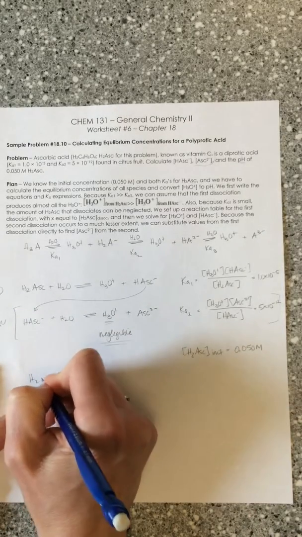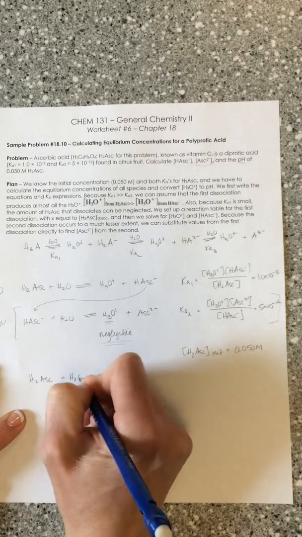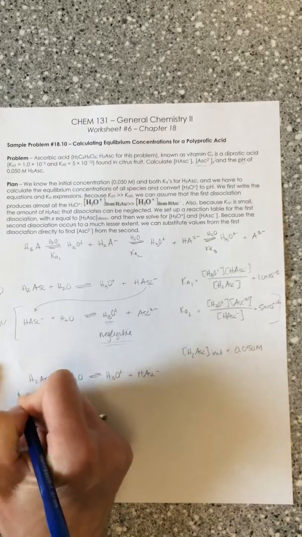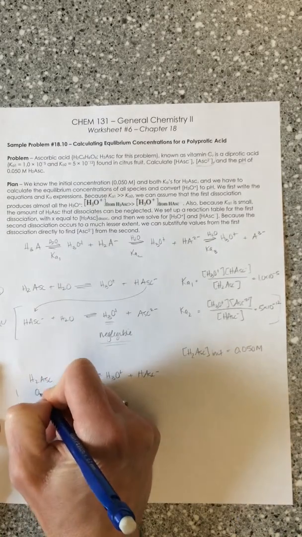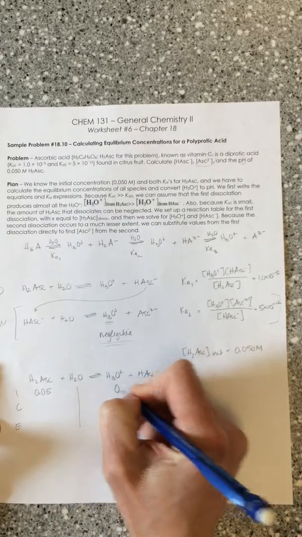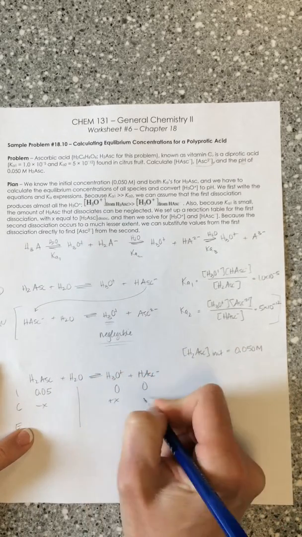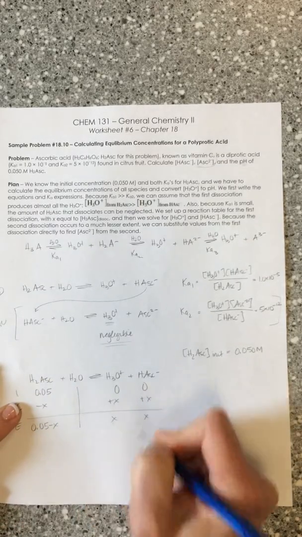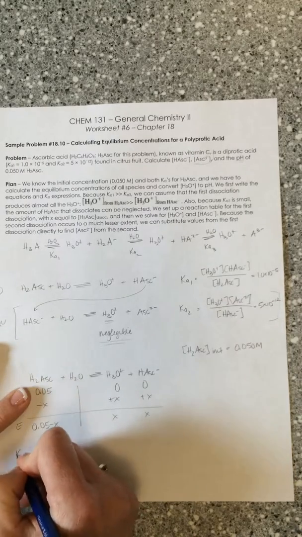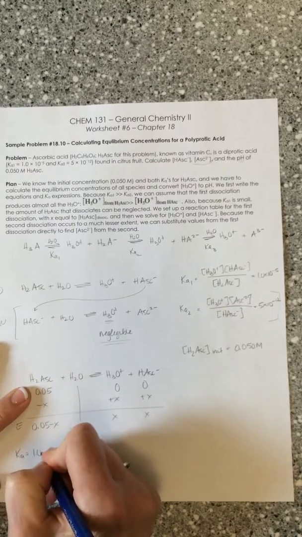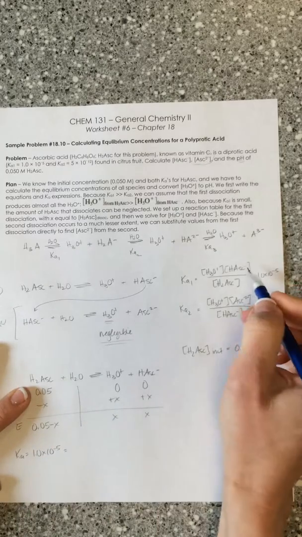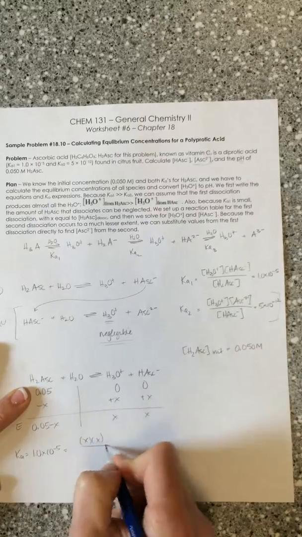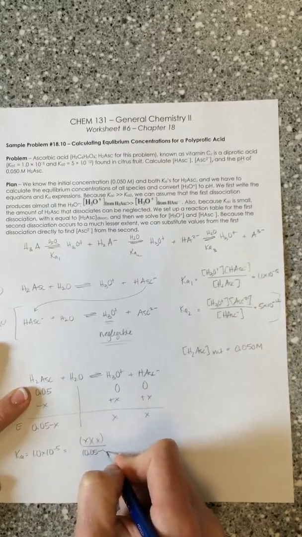So I'm just going to rewrite our relevant equation down here so we can include it in our ICE table. So we've got 0.05. I'm going to lose some of this. Again, these ICE tables become pretty straightforward as we move forward here. So our Ka is going to be equal to 1.0 times 10 to the minus fifth, right? And it's going to be these species, which are our x, x, 0.05 minus x.